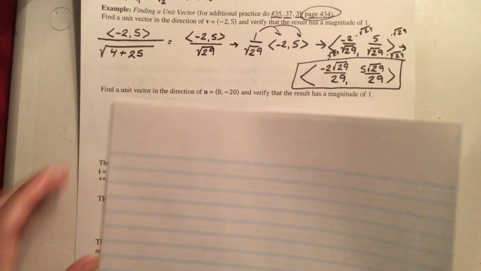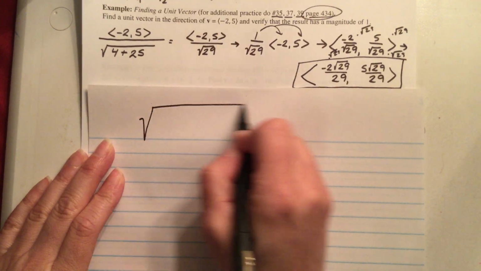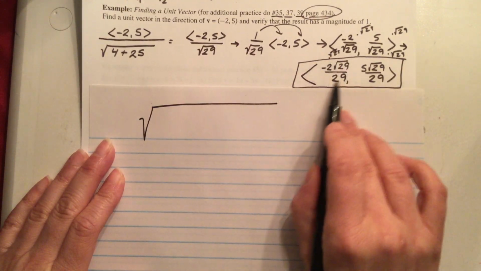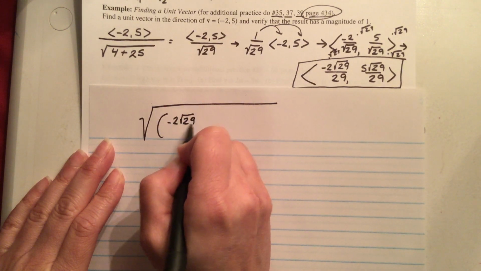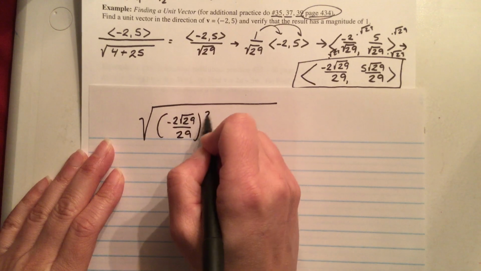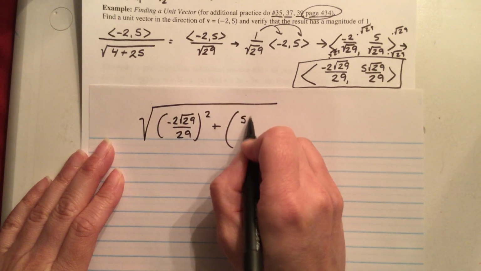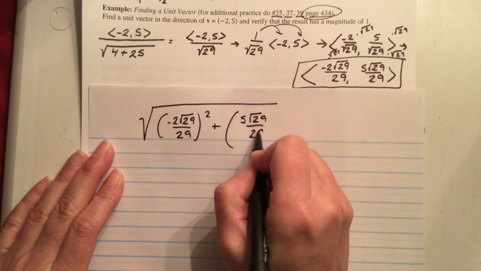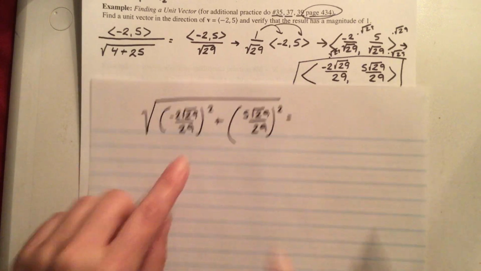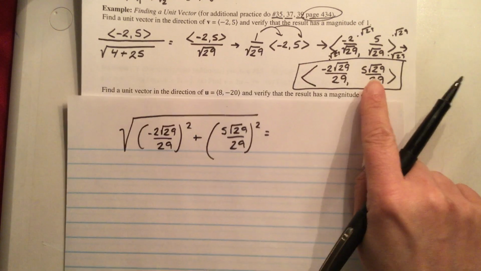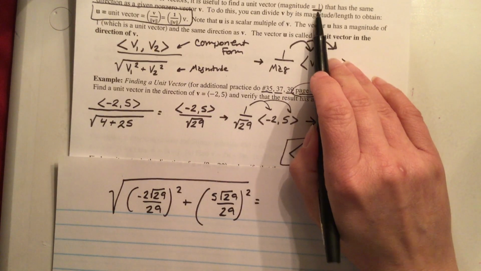In order to find a magnitude, once you have your component form, you take your horizontal component, the x value, and you square it. Guys, this gets a little wild, but it's fun. Plus your vertical component, the y value, and you square that. Now what we have to prove is that this actually equals 1. If this does not equal 1, then this is not a correct unit vector because the definition of a unit vector means when you find the magnitude, it must equal 1.